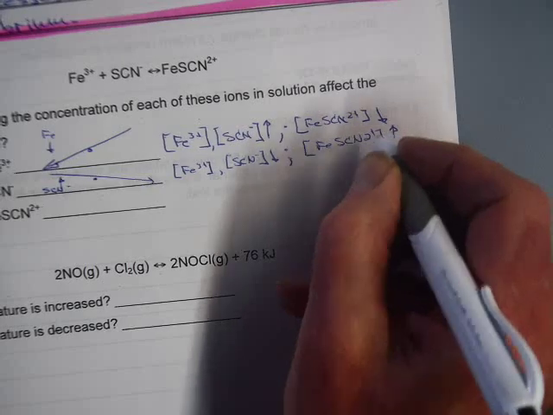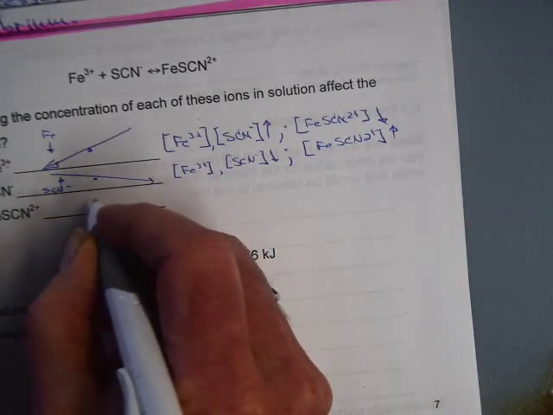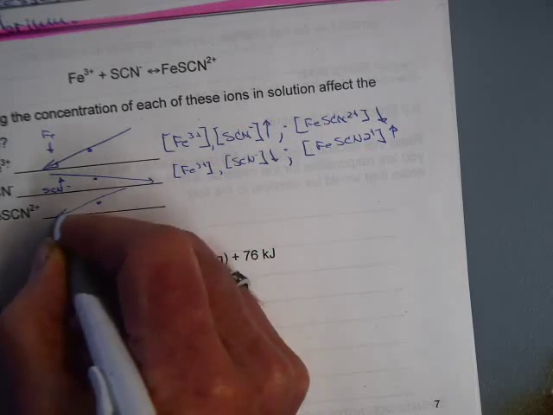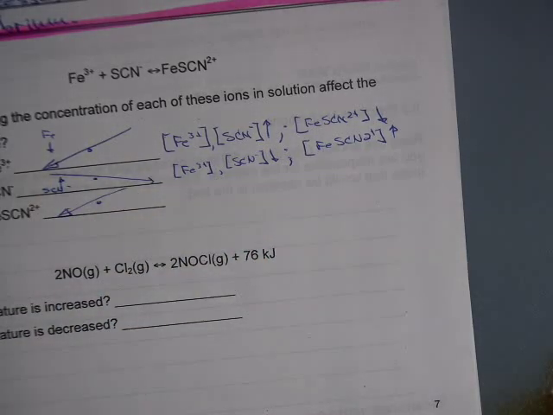It's going to go up. Increase the FeSCN, tipping it this way again, and I'm not going to bother writing it down because you can figure it out now. It's the same as the top one.